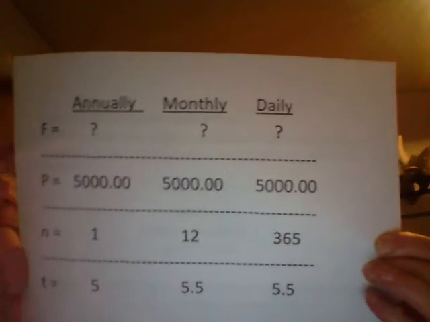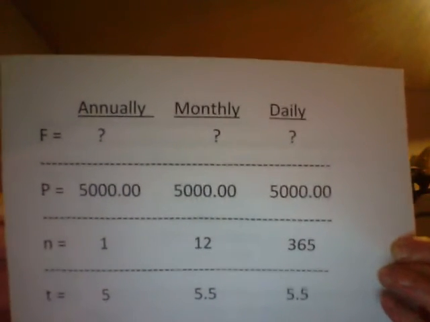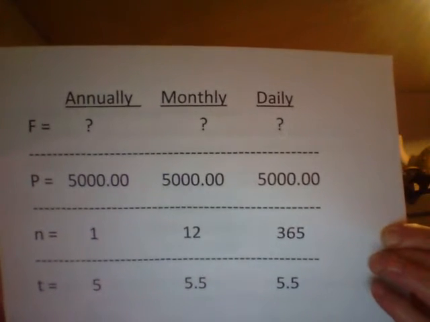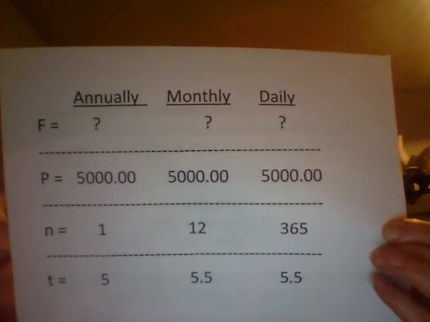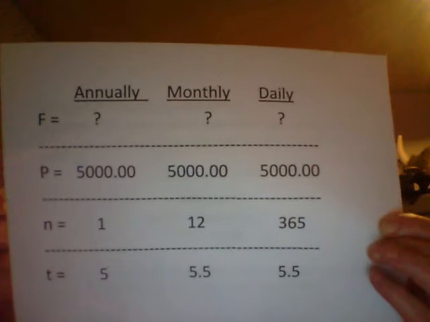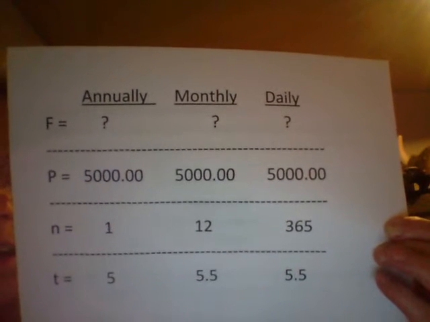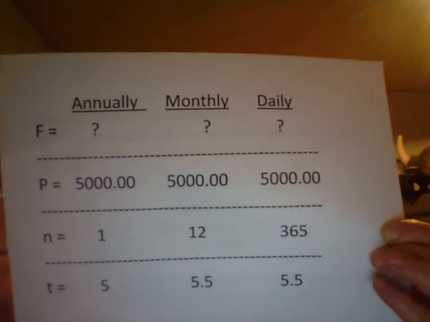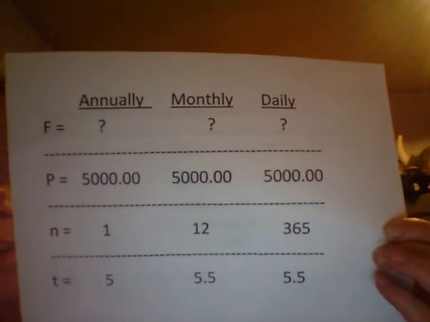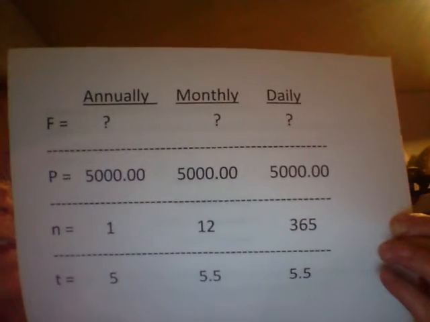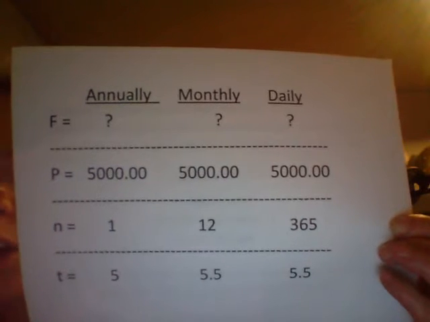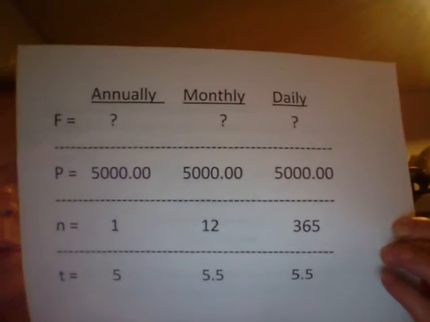So the time in each case is pretty much the same, except for the first one, because it compounds annually, then we only get to count 5 years because they don't go 5.5 years. You'd have to go to 6 years for the next compounding, so we only get 5 of those years. And the other two, we get to count all the months and all the days, so they're both 5.5.